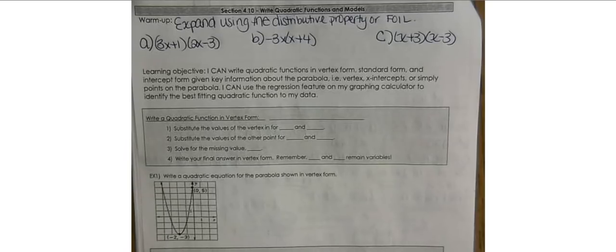But before we get started, I would like you to please go ahead and complete this warm-up, where I want you to expand the expression by either using the distributive property or FOIL. And when you come up with an answer for all three, go ahead and restart the video to see how well you did.